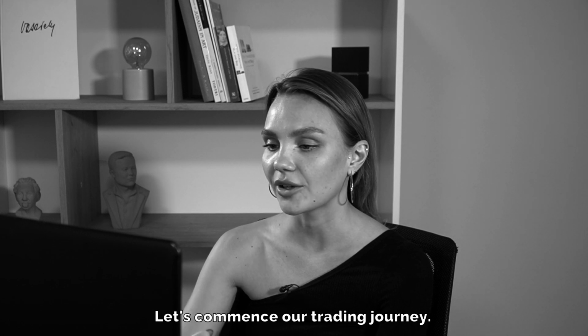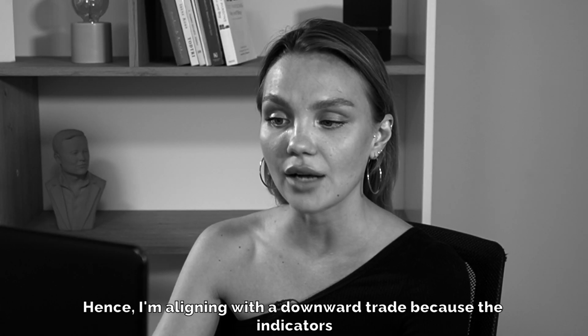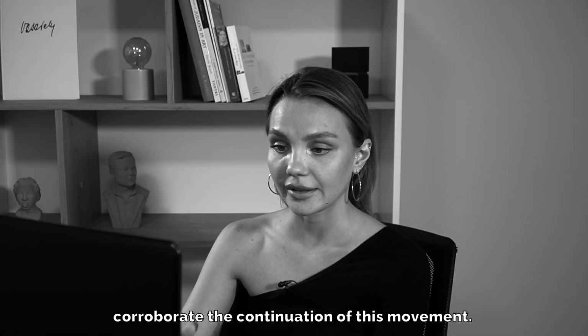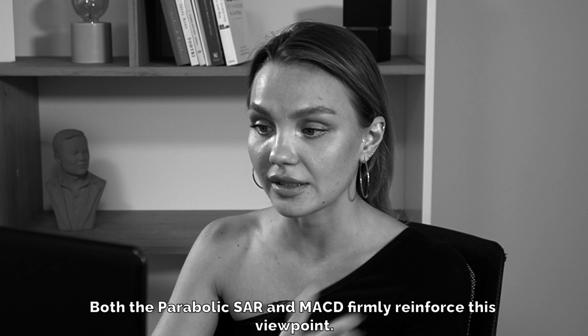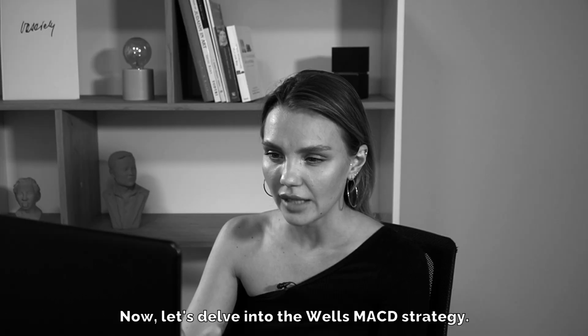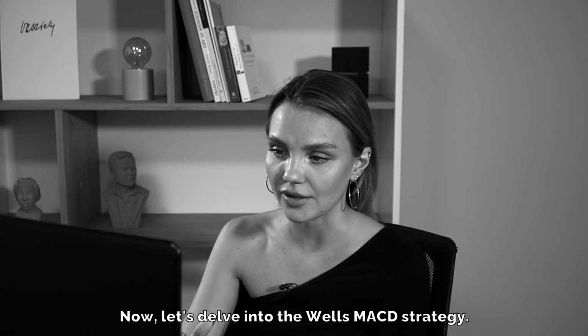Let's commence our trading journey. Hence, I'm aligning with a downward trade because the indicators corroborate the continuation of this movement. Both the Parabolic SAR and MACD firmly reinforce this viewpoint. Now let's delve into this Wells MACD strategy.